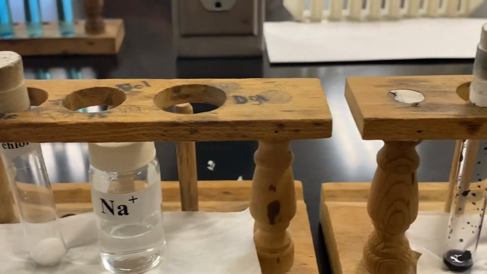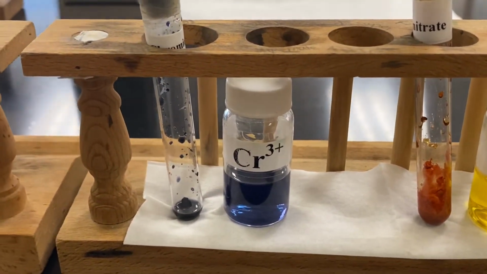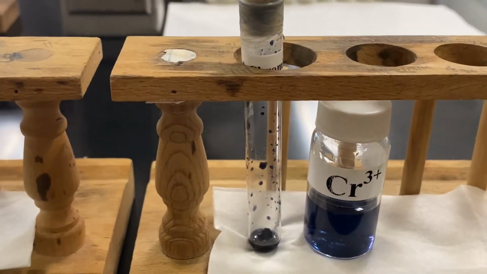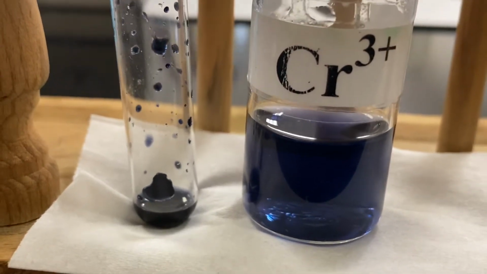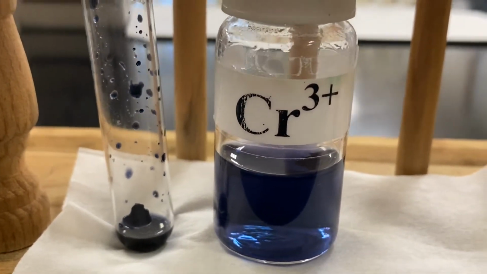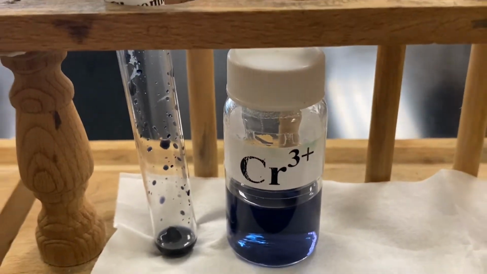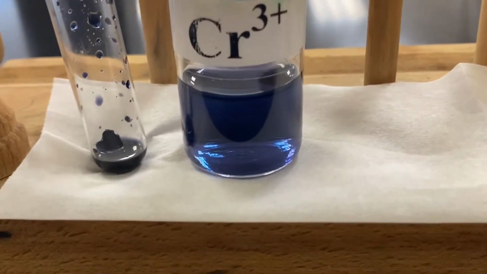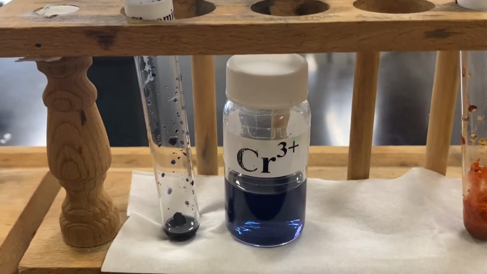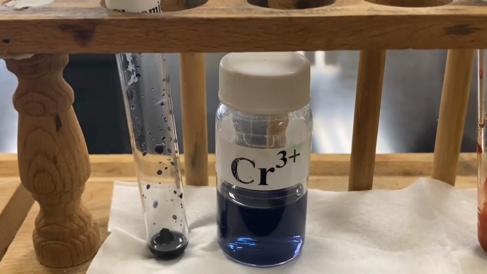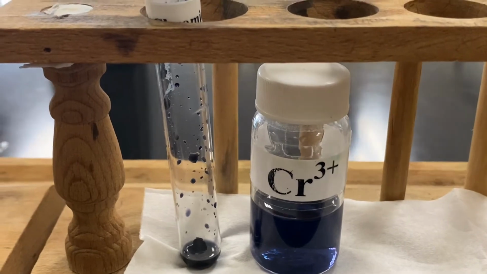Chromium 3 nitrate. Oh, is this nitrate? All right, nitrate. When you look at the solid, that is very, very dark. However, if you look at the solution, you will see that is the true violet. Make sure you understand the violet, it's not purple, okay? It's a violet blue.